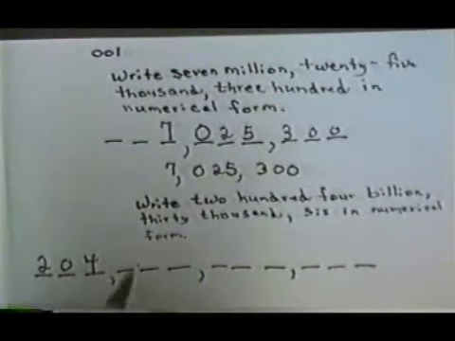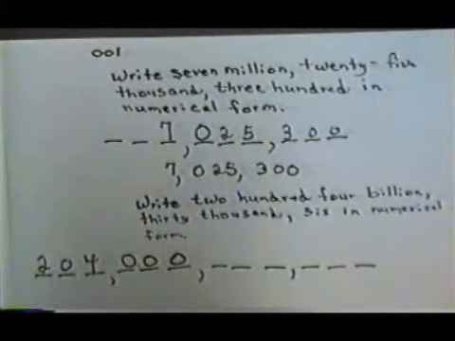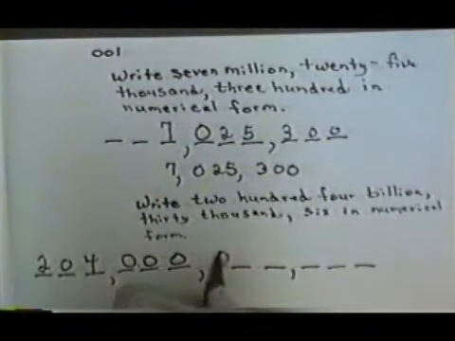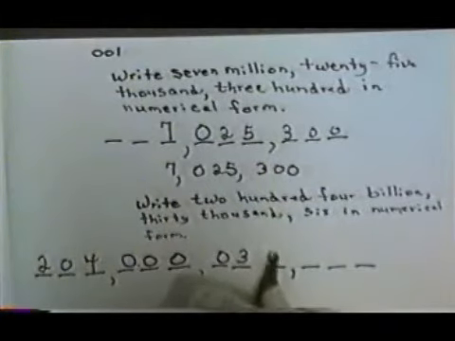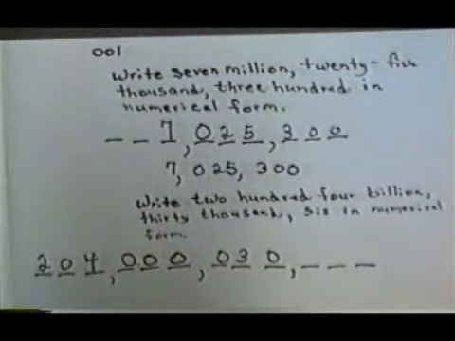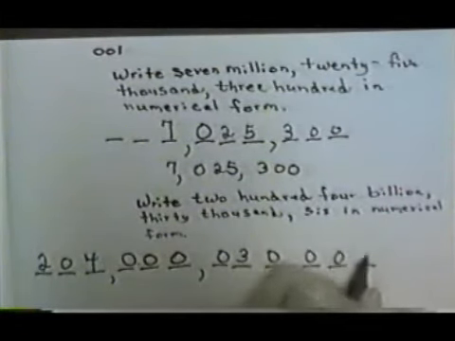So what I have to do is fill in 3 zeros in the millions group to hold the place. And then I can write my 30,000. Now when I come over to my thousands group, I want to see 30. So I have to put a 0 and then 30, and that means I'll see 30 there. And then in my last group, I'm supposed to see 6. So I've got to put 2 zeros and a 6.